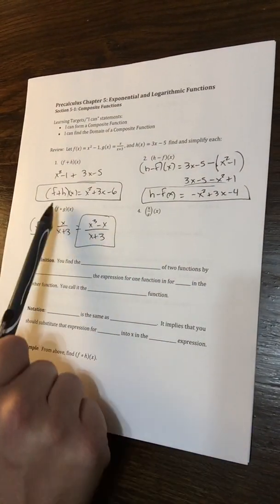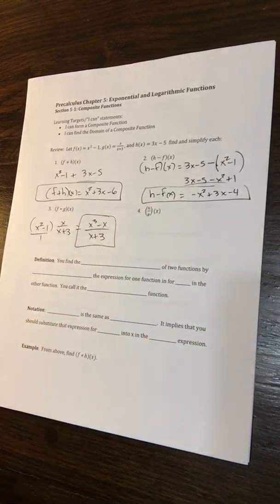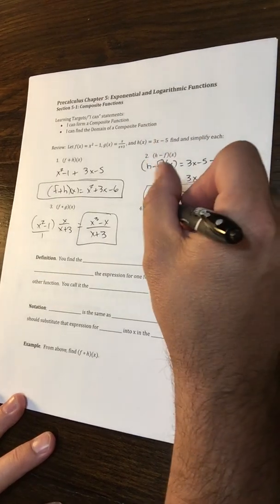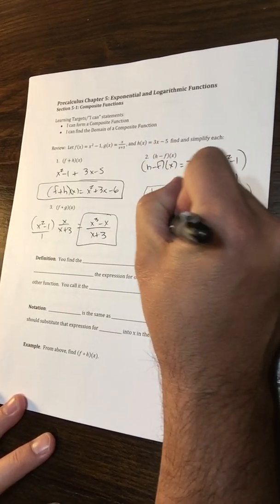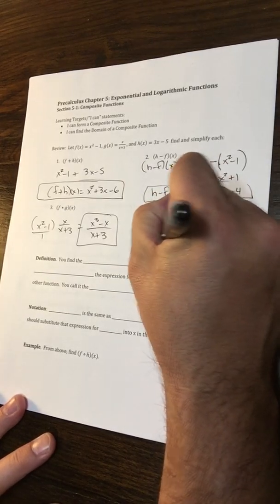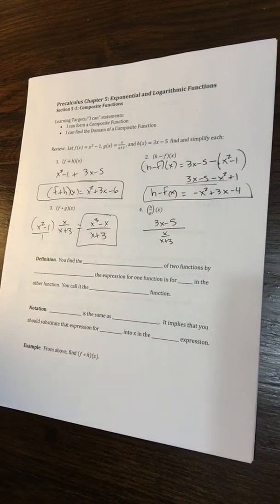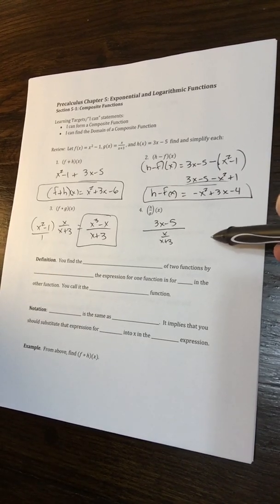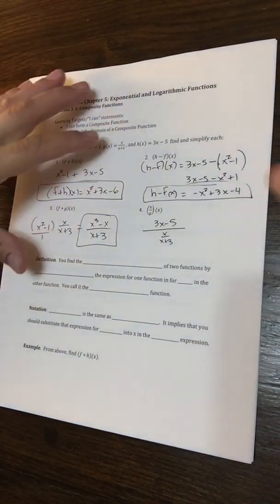I should probably have f times g of x out there like I did with these, but hey, I'm just moving on. H over g, so I got, let's see, we've got 3x minus 5, and it's going to be over g of x, which is x over x plus 3. That's called a complex fraction because it's got a fraction in the denominator. How do you divide fractions? You multiply by the reciprocal.